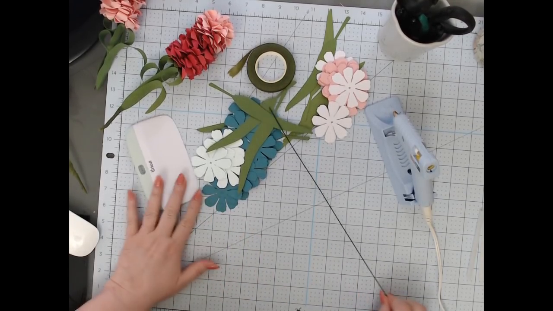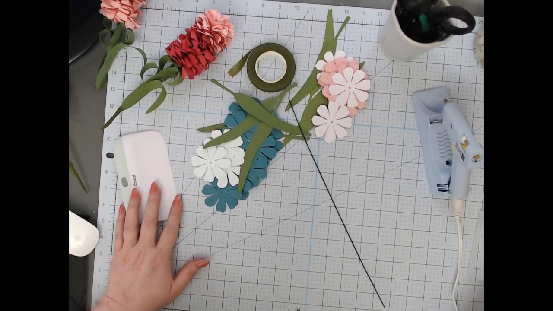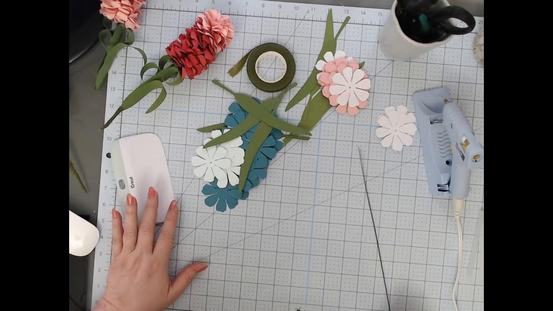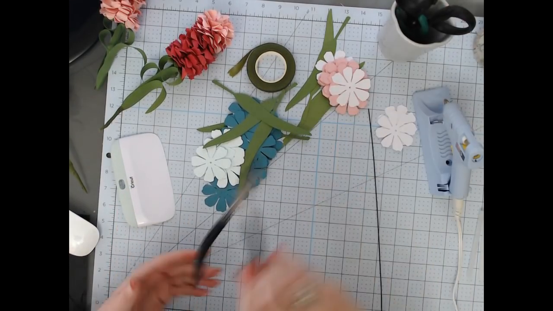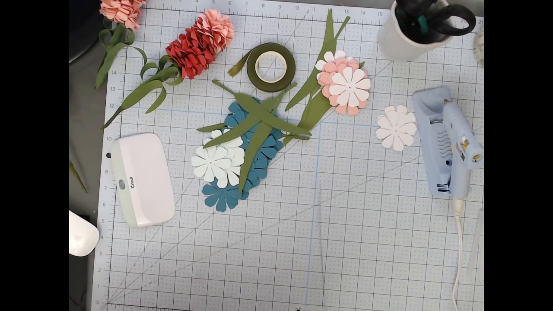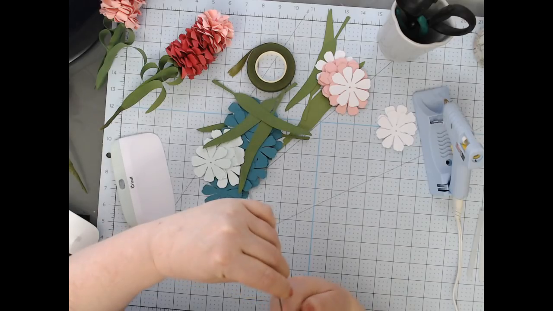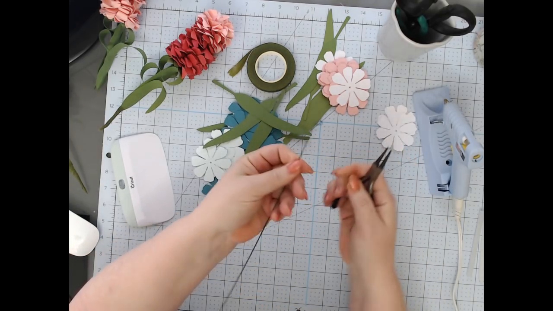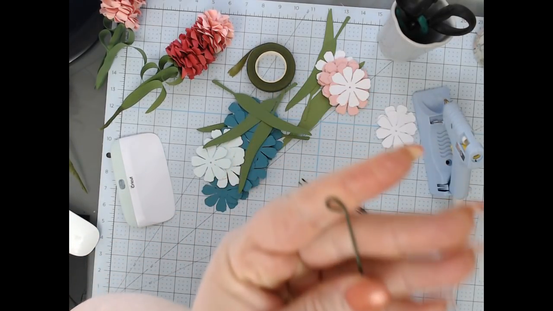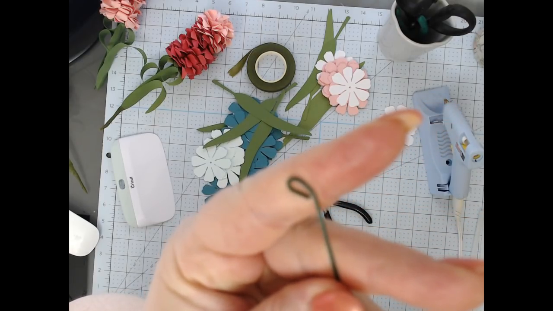Okay, so let's get started. I've got my glue gun heated up and I've got my wire. I'm going to use the 18 gauge on this just in case, but I'm just going to bend that top and just put a little loop in it, just so you guys can see that. That's all I did, just put a little loop in it.